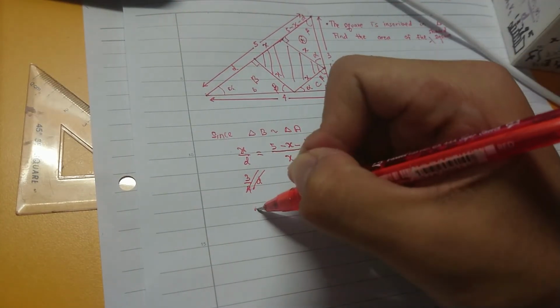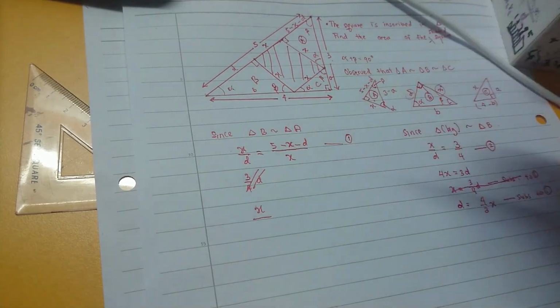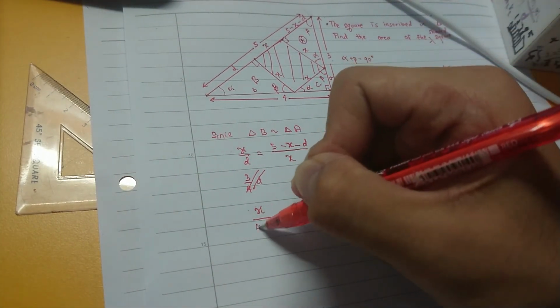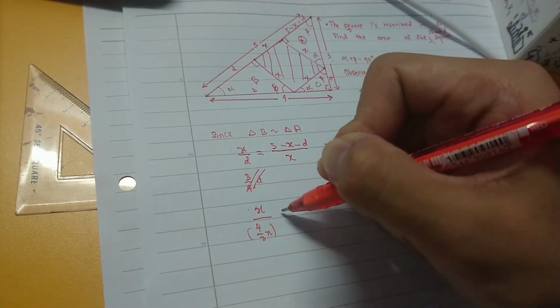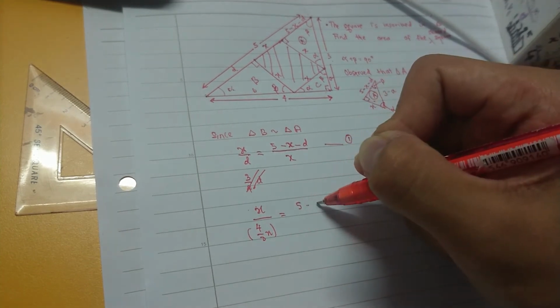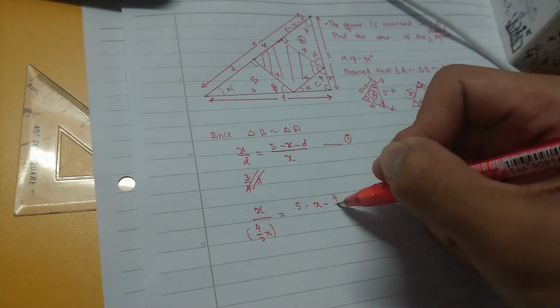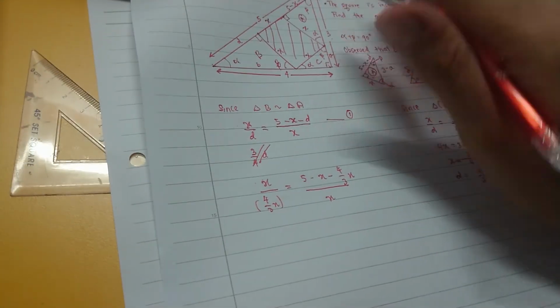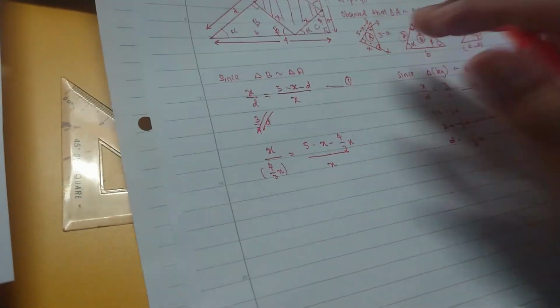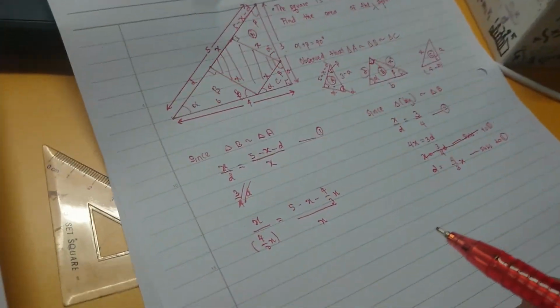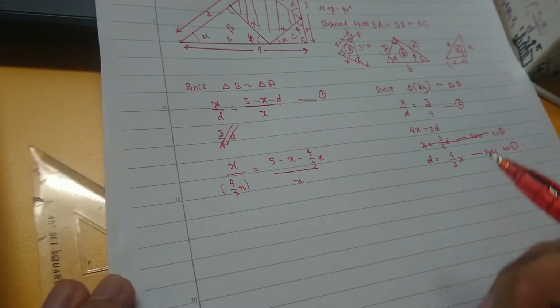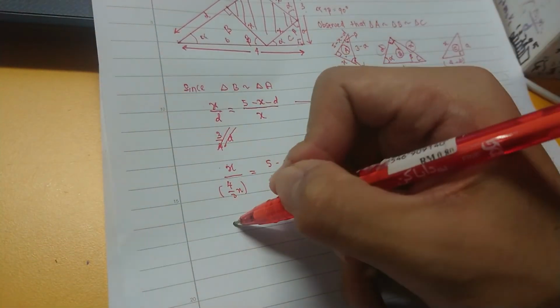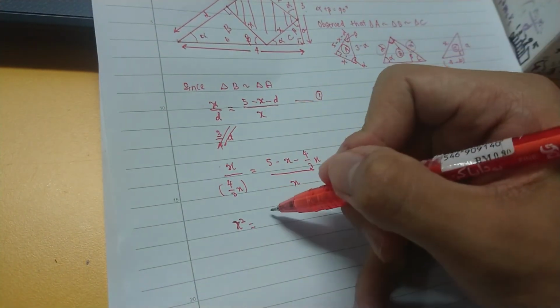So x over 4 over 3 x equals 5 minus x minus 4 over 3 x, divided by x. Then we simplify the fraction.